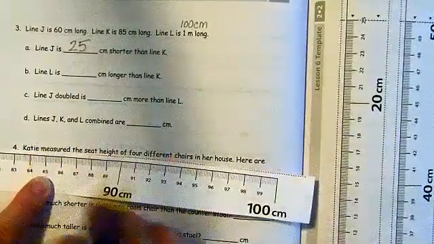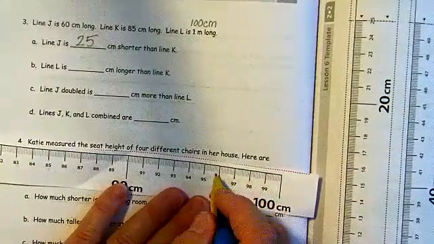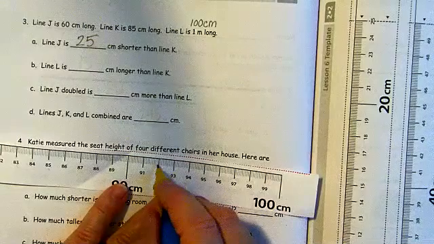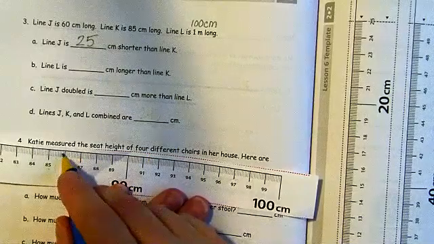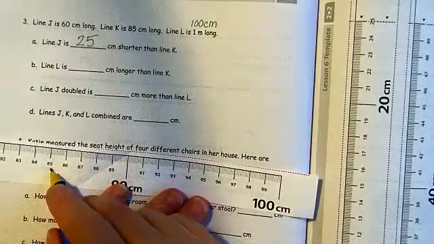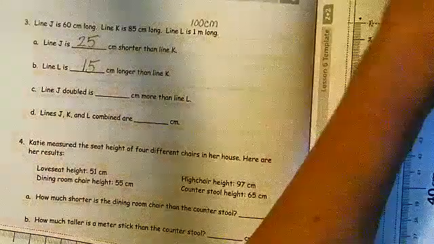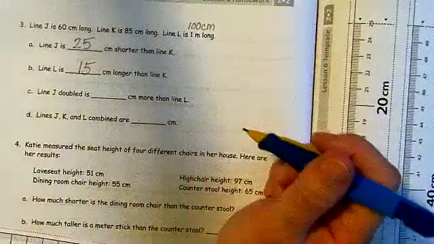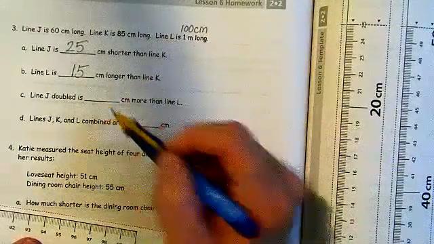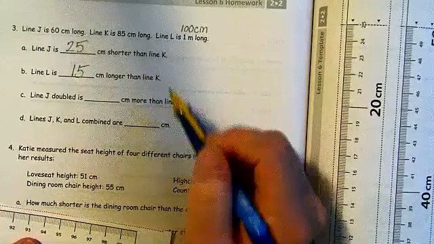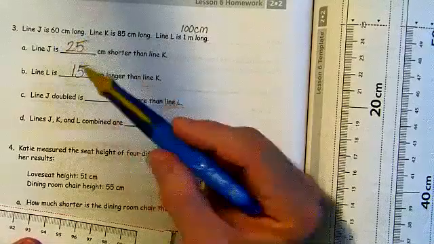Again, we can count back or we can count on. Let's count back this time. 1, 2, 3, 4, 5, 6, 7, 8, 9, 10, 11, 12, 13, 14, 15. There's 85. So line L is 15 centimeters longer than line K. Wow. Now line J doubled is how much more than line L? So line J, 60 centimeters doubled.